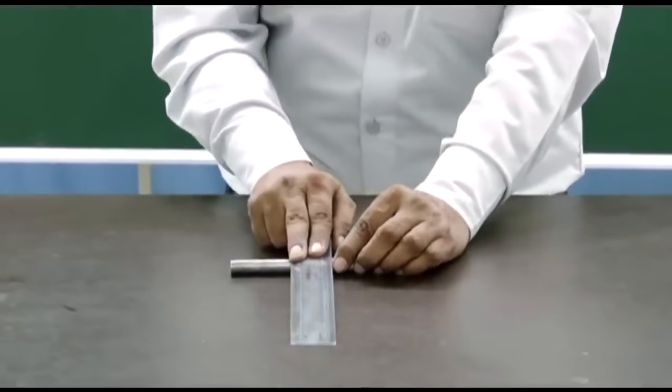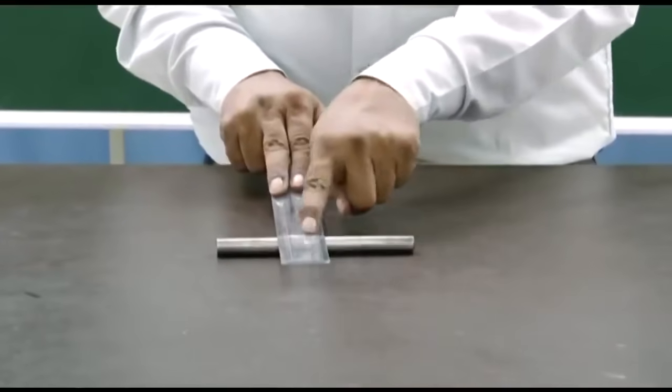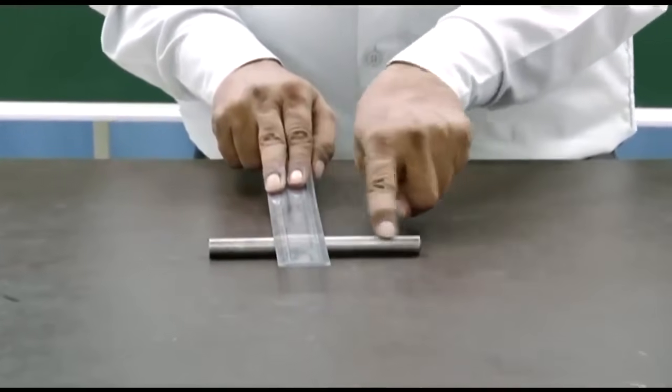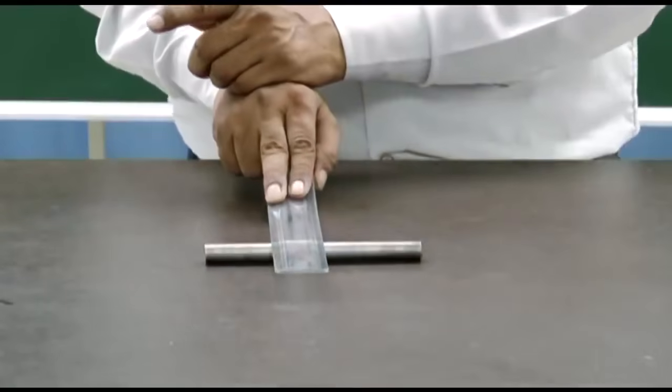It is not rubbing like this, or it is not rubbing like this. So, here these two velocities are same, the velocity of the topmost point and this plastic scale, they are same.